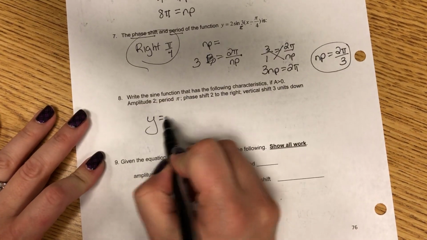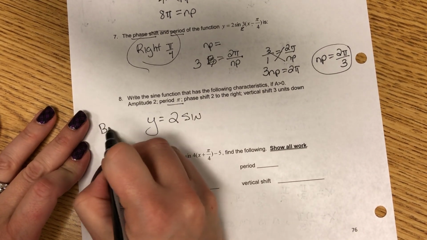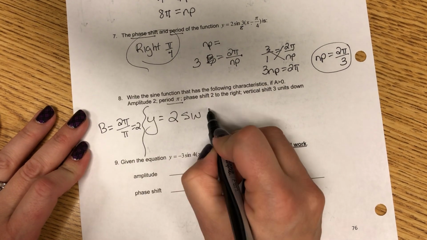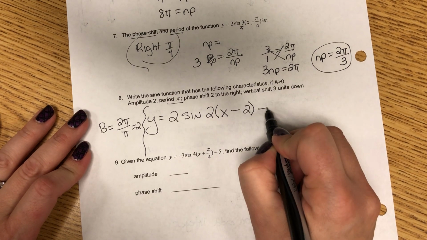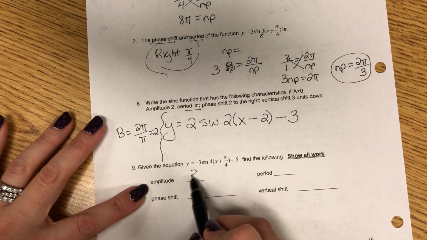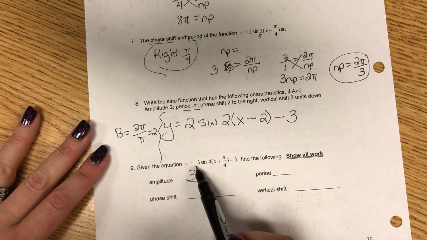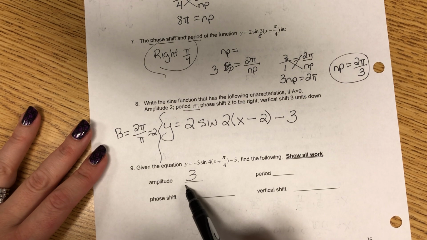Okay, write a sine function. Amplitude, that's the period. So b is 2 pi over the period, which is 2. Right 2 and down 3. Amplitude is 3. Amplitude is always positive. It is never negative. This negative is a reflection. It does not show in your amplitude answer.